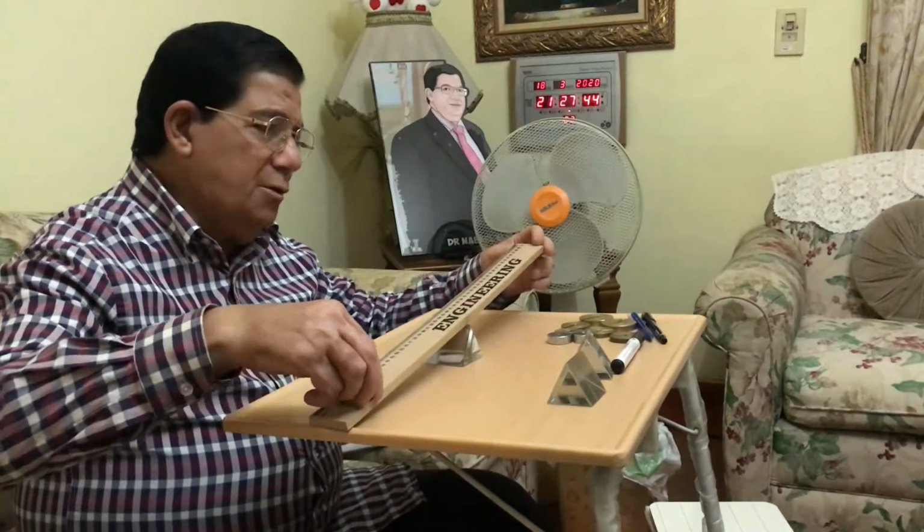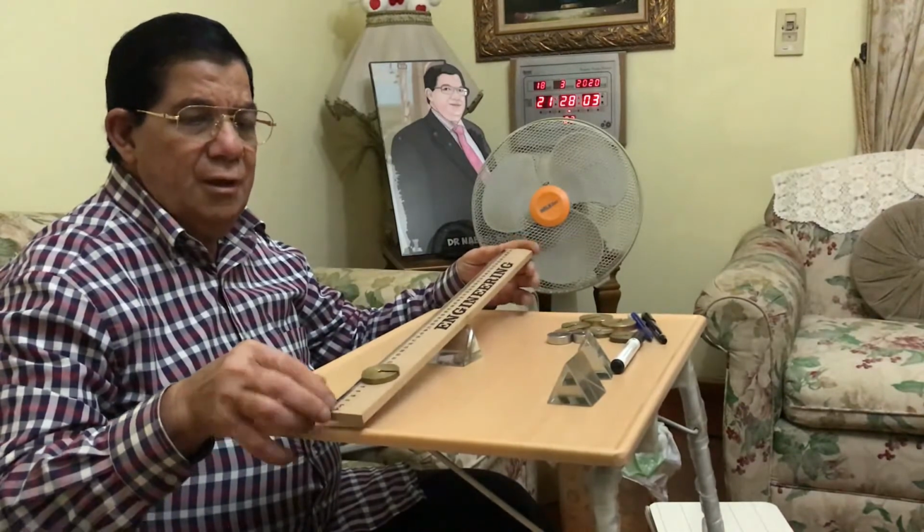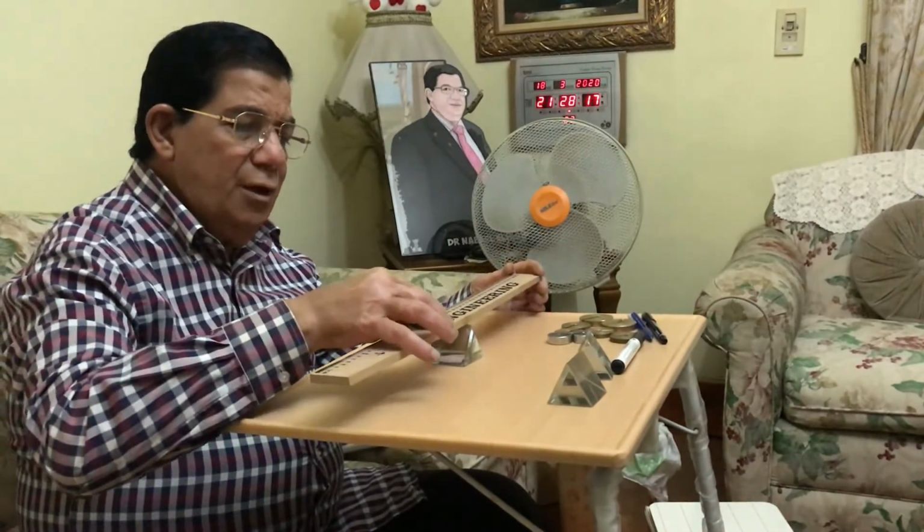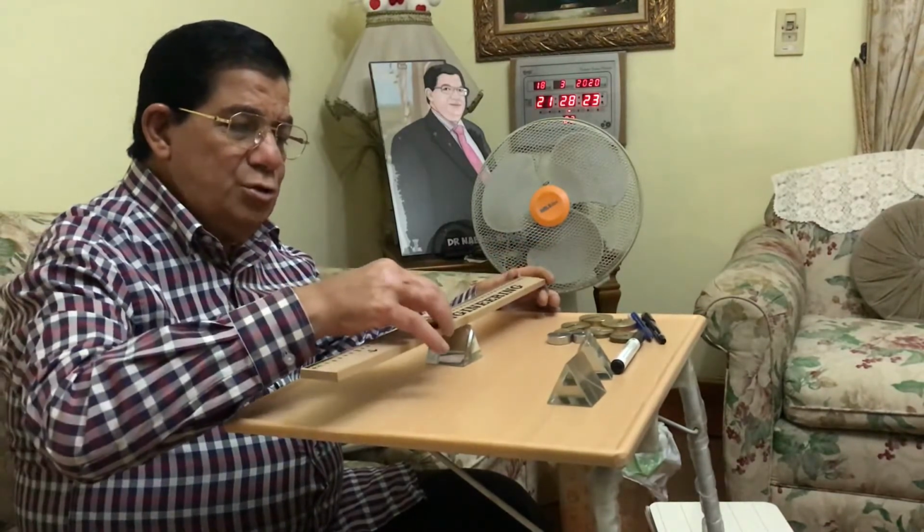If I put the weight on this side, then the beam will turn clockwise. So the moment is clockwise. If I put the weight on this side, then the beam will turn anti-clockwise. The turning effect, of course, will change according to the value of the moment. Here, the turning effect is small. Why? Because the moment is small.